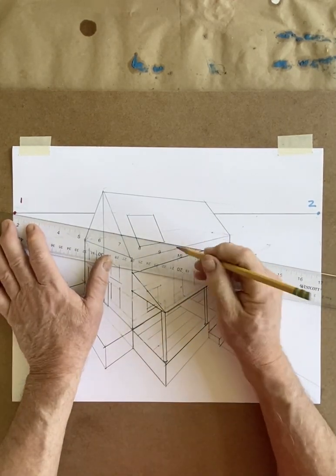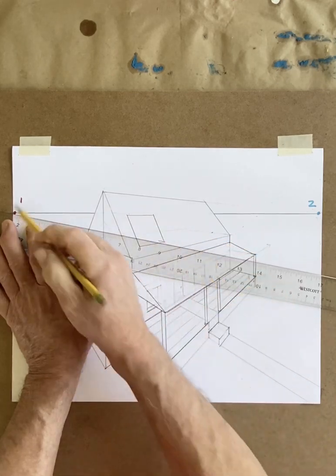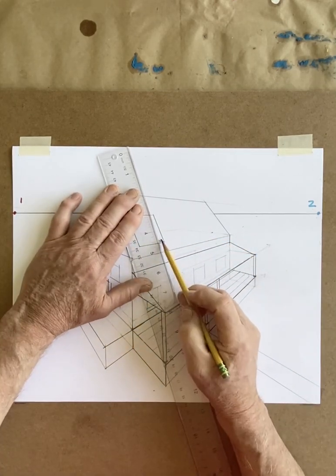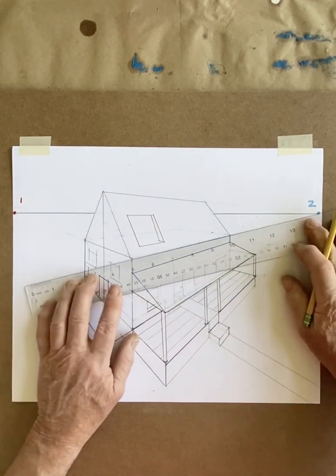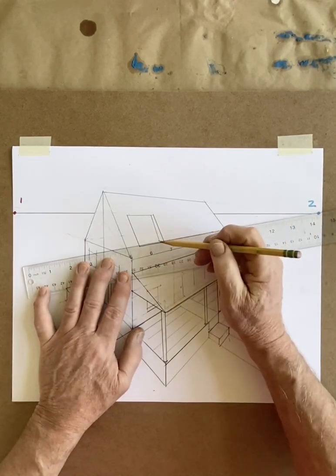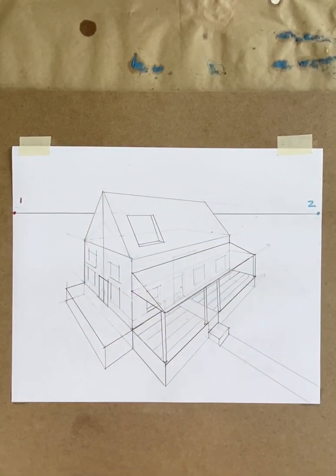You can even make it a little fancier and show some depth by aiming at number 1 there, matching the angle here like this, showing a little windowsill in it, and you're looking inside your roof there, okay?